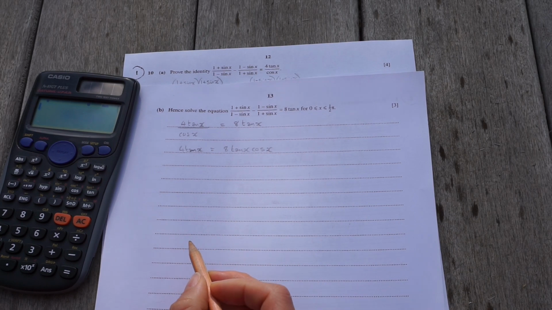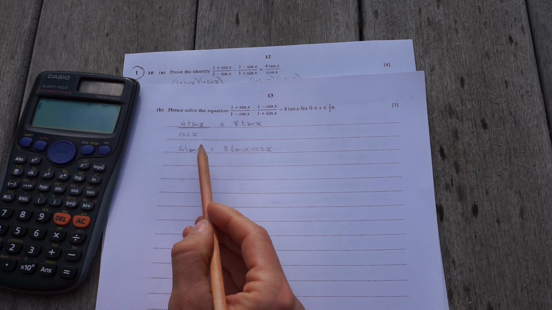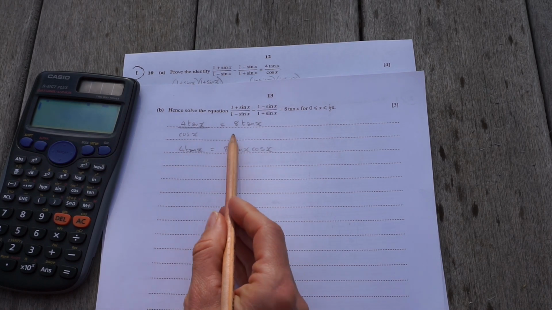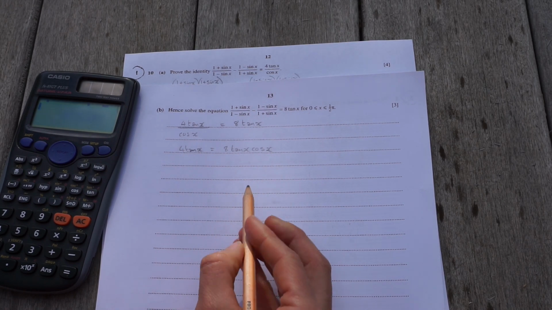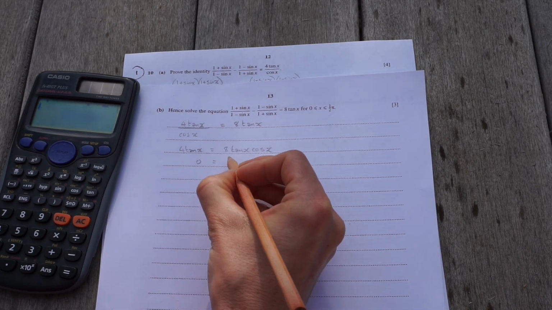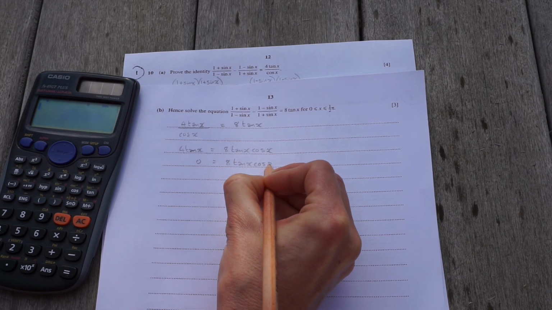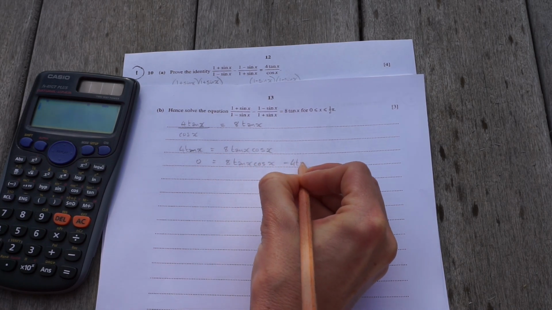Next, I'm going to move all terms to the same side of the equation. So I'm going to move the 4 tan x over to the right hand side of the equal sign. So on the left hand side, I'm left with 0. And on the right hand side, I now have 8 tan x cos x minus 4 tan x.